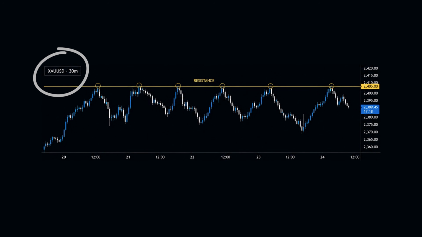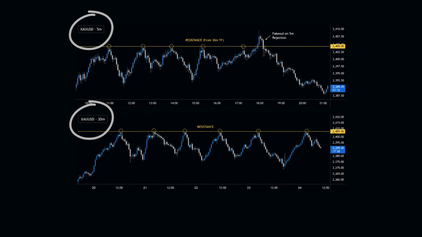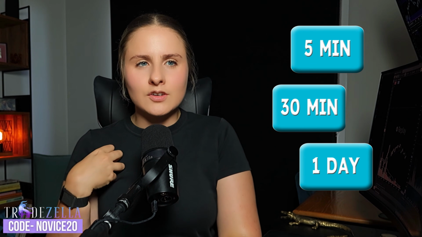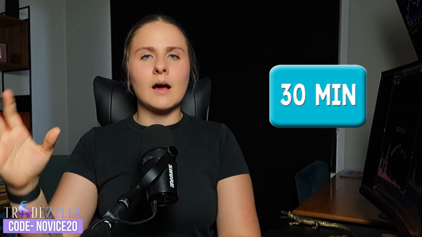When you're marking up your levels, you always want to choose a higher time frame to what you're actually trading on, so that these levels have enough reaction for you to catch movement off the time frame that you're actually trading. For example, I use 30-minute levels, and because of that, I'm trying to catch a move on the 5-minute chart. That's why it's really important to pick higher time frame levels when using support and resistance, because you want a large enough move on the actual time frame that you're entering your trades on.